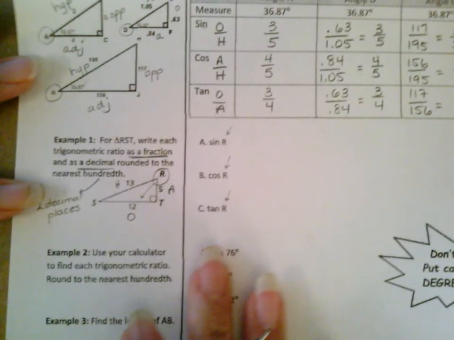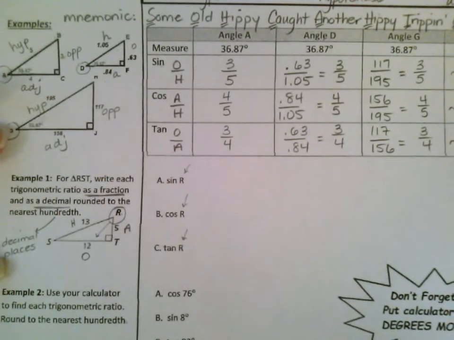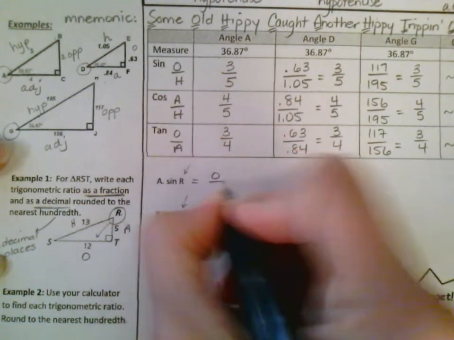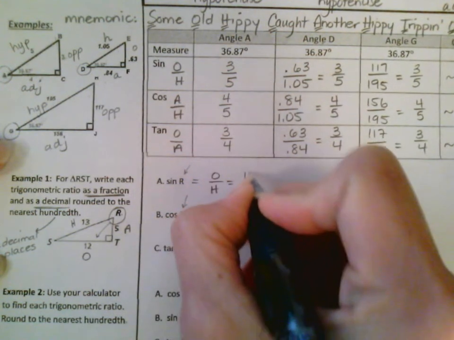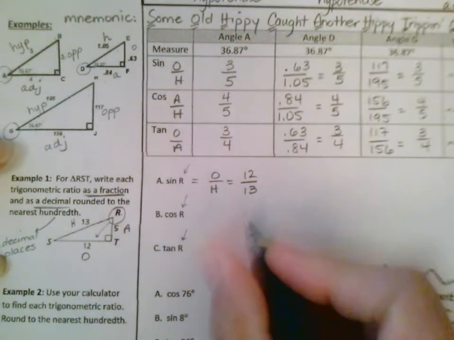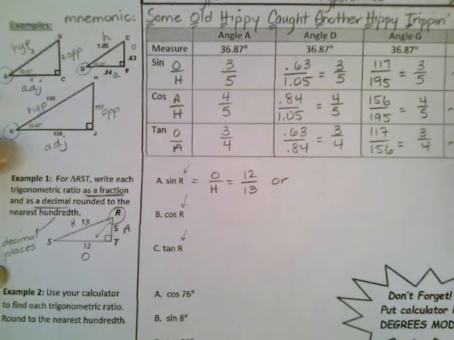So all I need to know is my formulas, or my terminology for sine, where sine is opposite over hypotenuse. The opposite length was 12 over the hypotenuse length was 13. So there's my fraction answer, and I will go into the calculator.